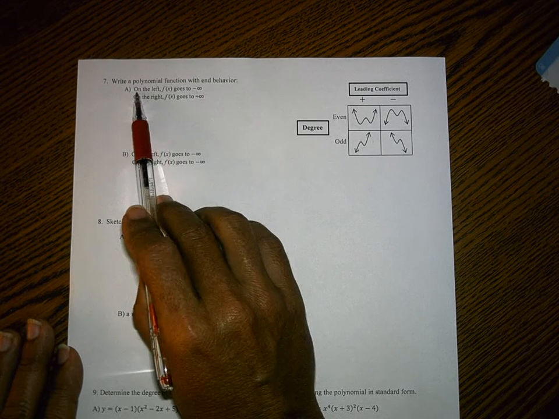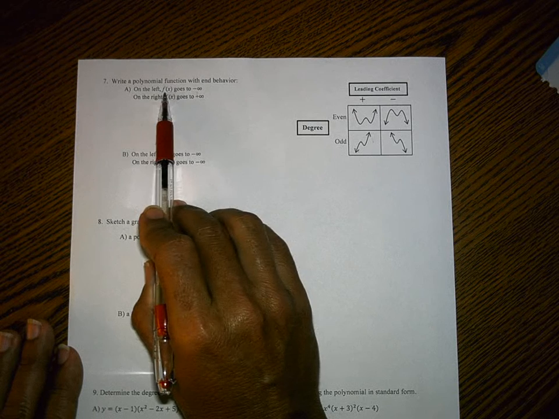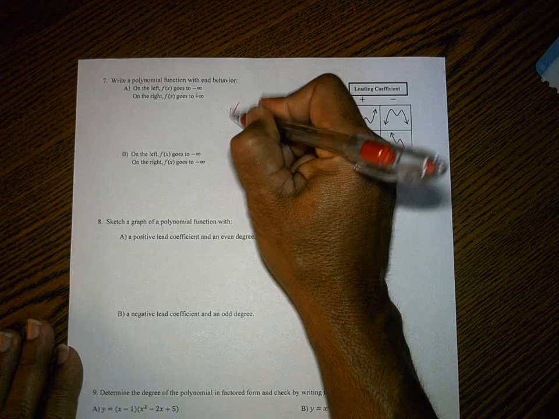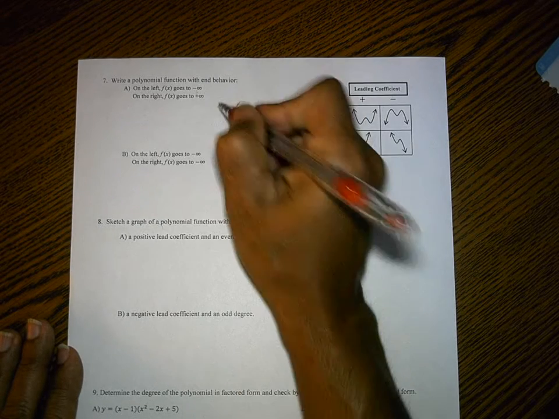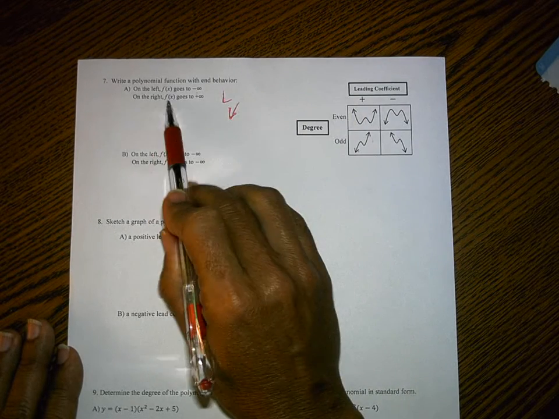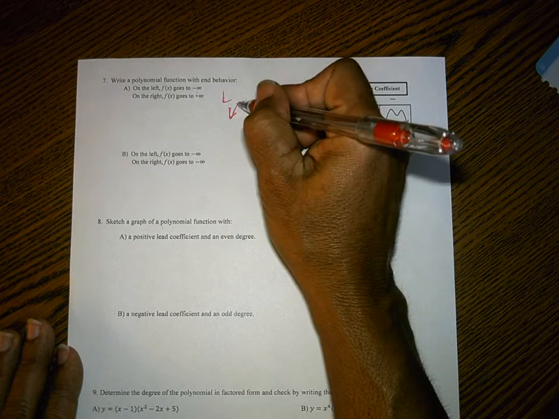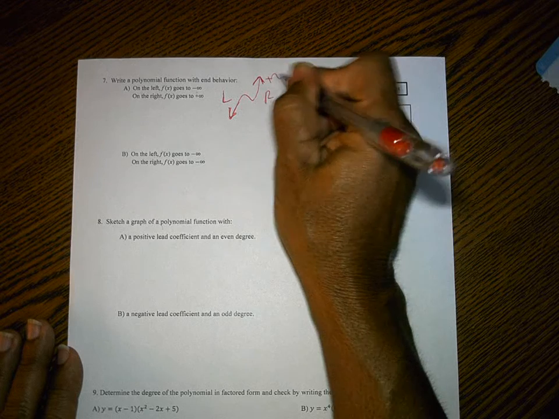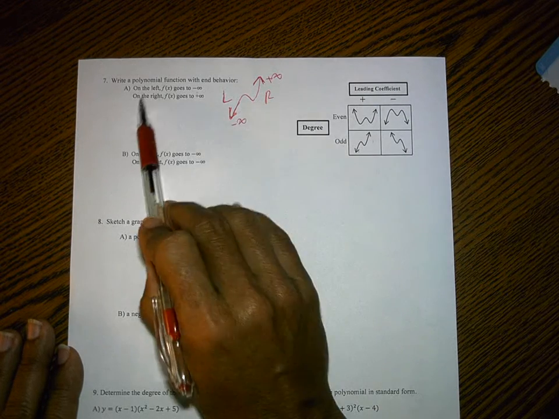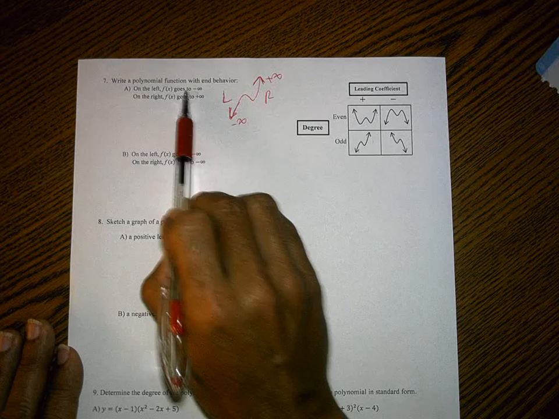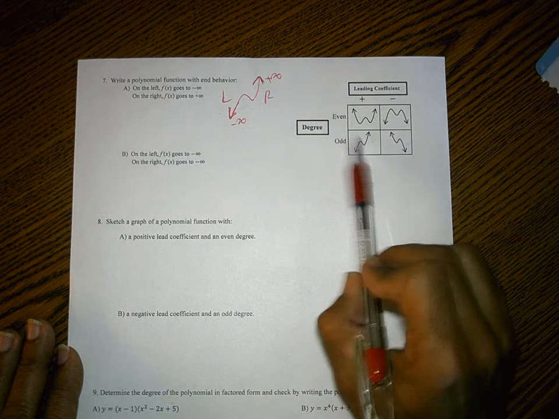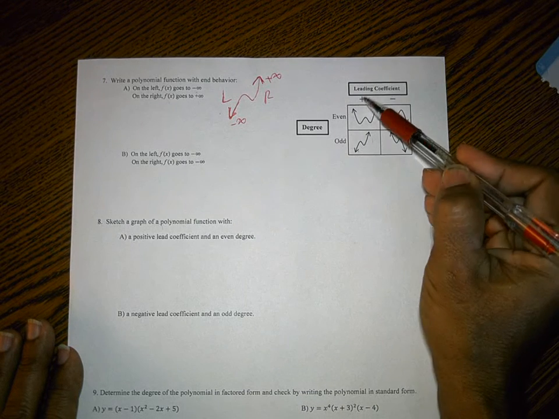On the left, the function f of x goes down to negative infinity. So I have something that goes down first. That's on the left. But on the right, it goes up to positive infinity. So I wiggle a little bit, and I end up going up to positive infinity on the right. Okay? So that's the drawing right here, just from reading this. On the left is going down to negative infinity, but on the right is going up. So what kind of function do we have? We have an odd function with a positive leading coefficient.